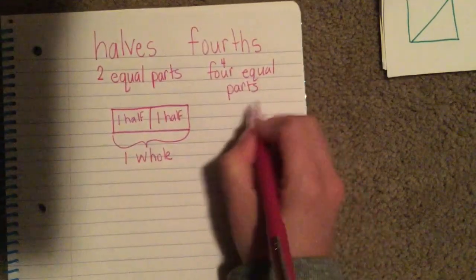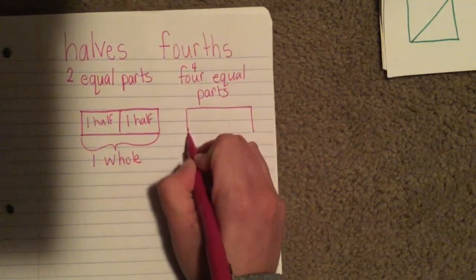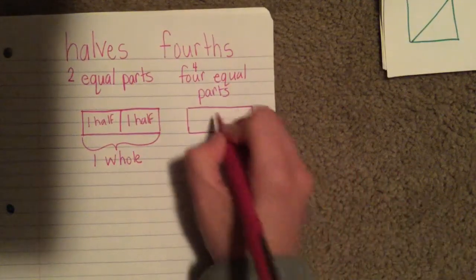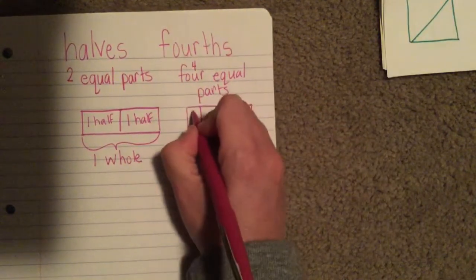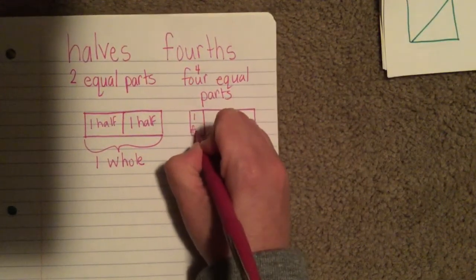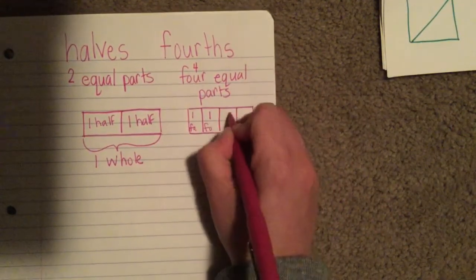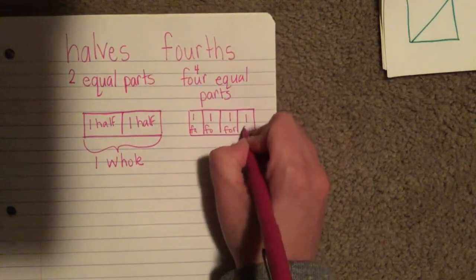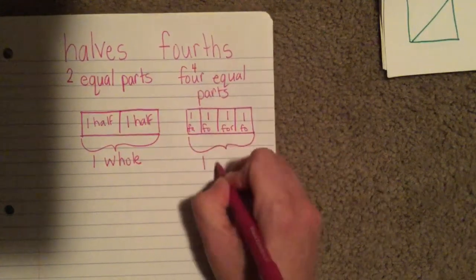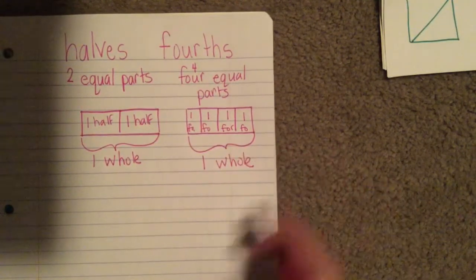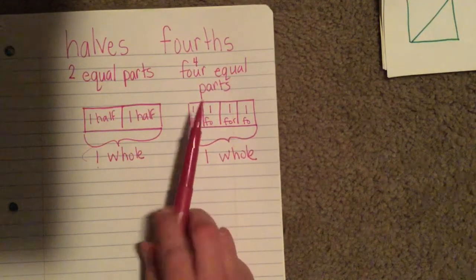Now, if I take that same candy bar and this time I divide it into fourths, 4 equal parts. This is 1/4, and I'm just going to do an abbreviation because my boxes are small. 1/4, 1/4, and 1/4. When I put those pieces together, it equals 1 whole. But you can see that 1/2 is bigger than 1/4.